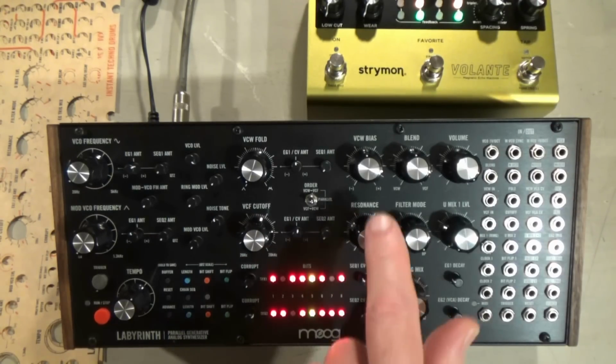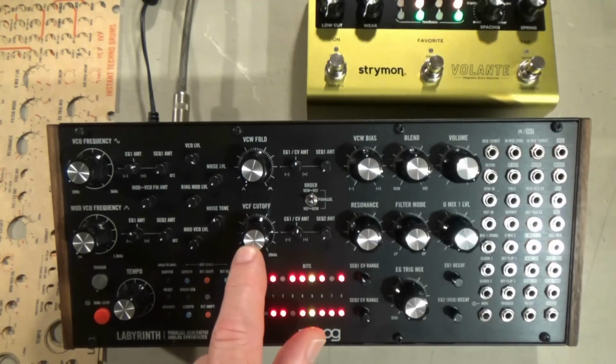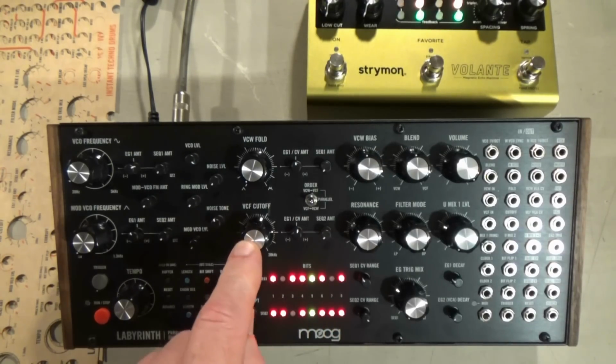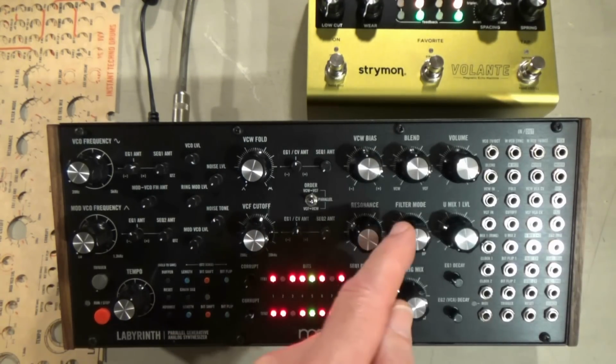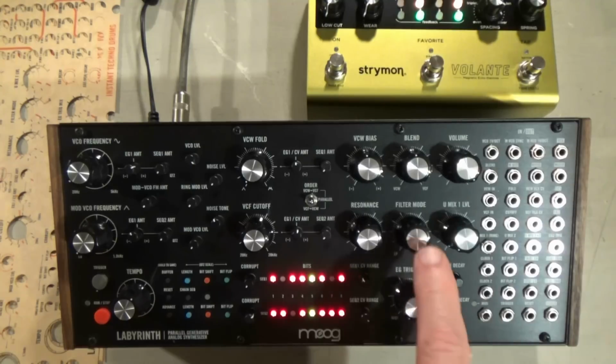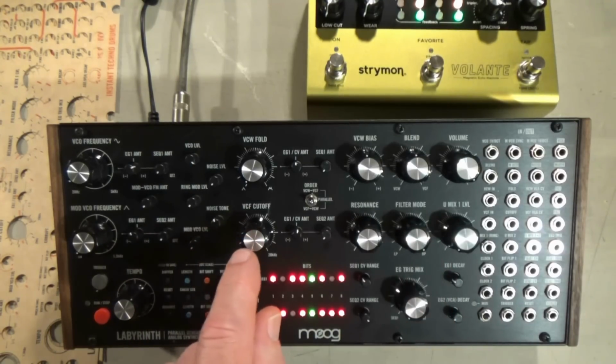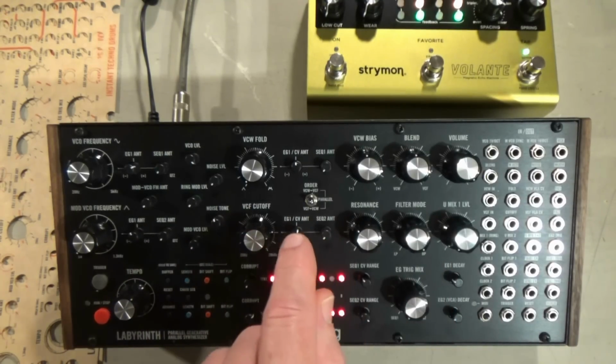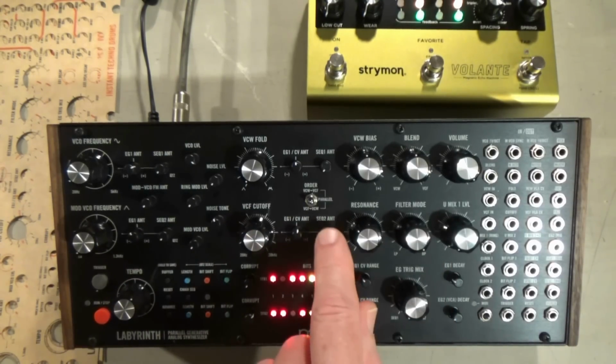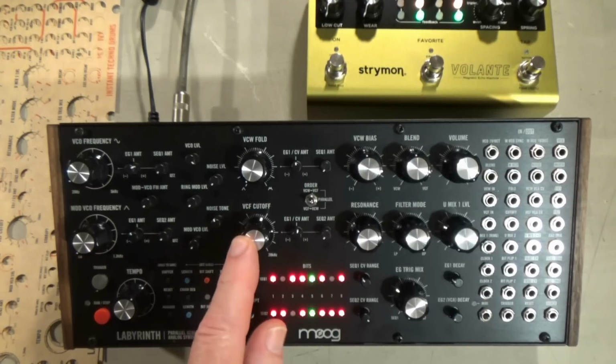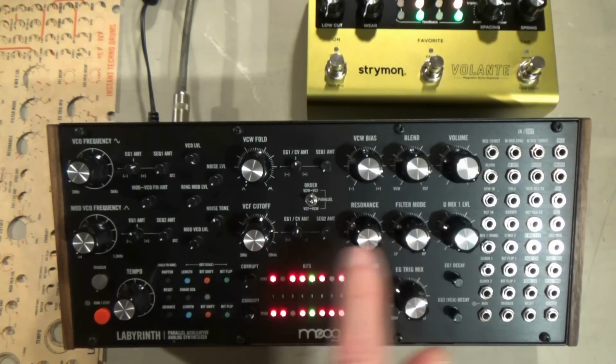Below it is the filter section, which has a 2-pole state variable low pass to band pass filter, envelope generator and sequencer 2 amount of the cutoff frequency, and manual resonance.